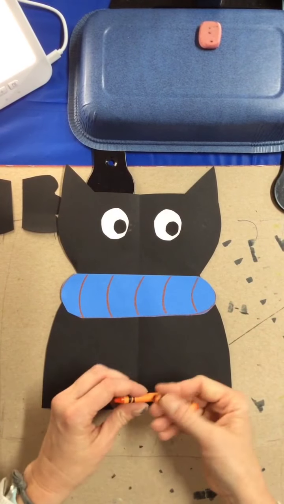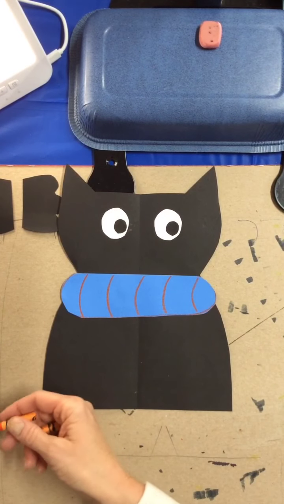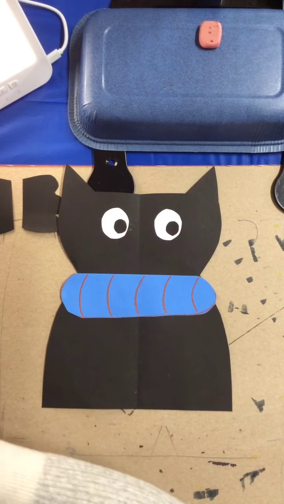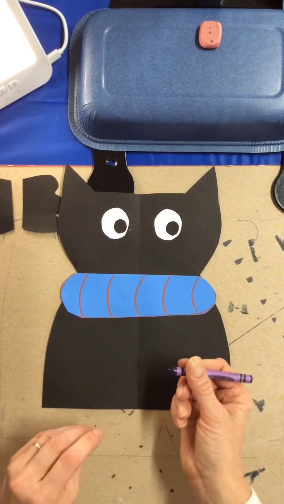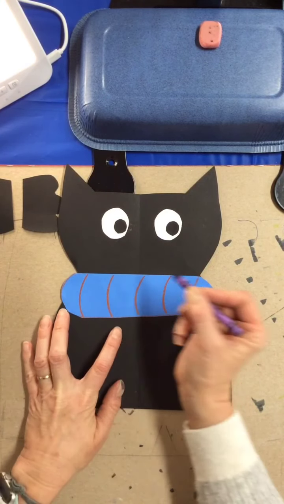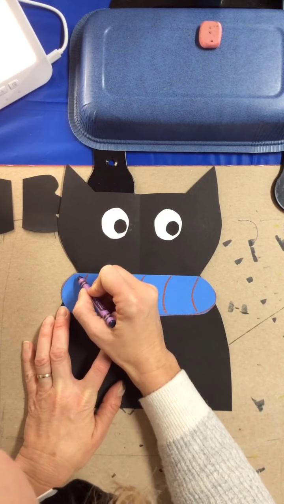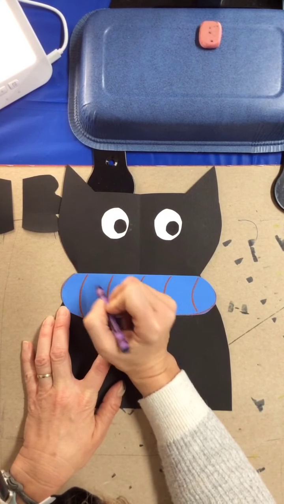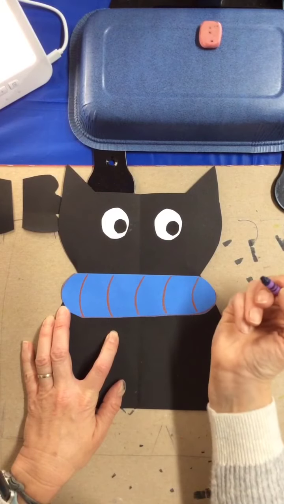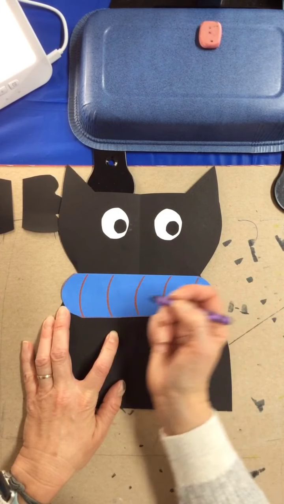Oh my goodness, I am just crazy about breaking these crayons. And then I'm going to come back in with purple. And you can make little lines that look like somebody crocheted the scarf.